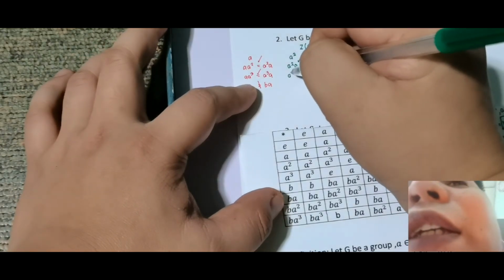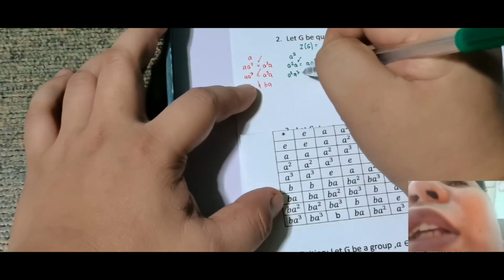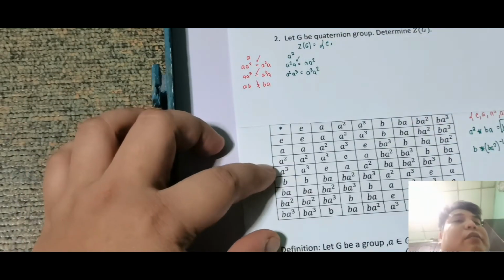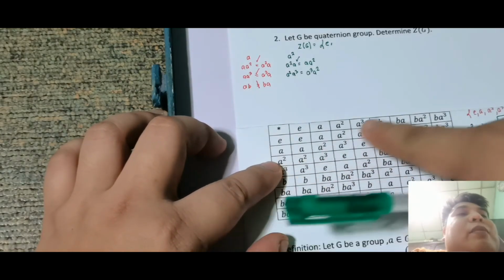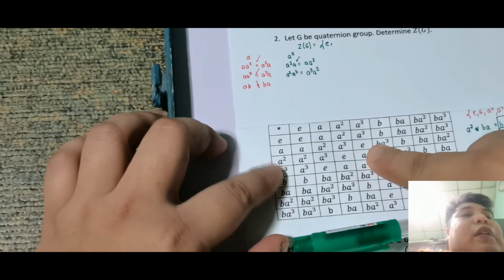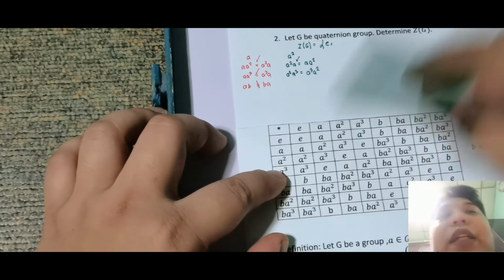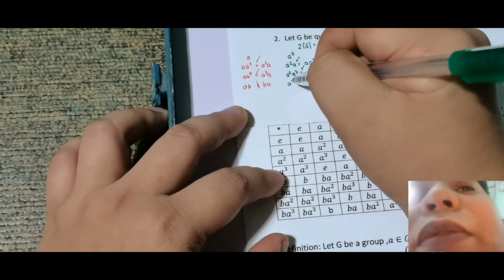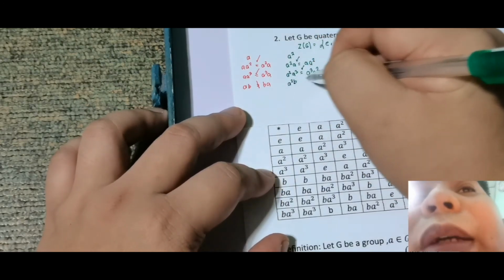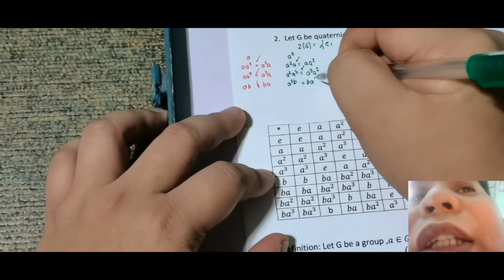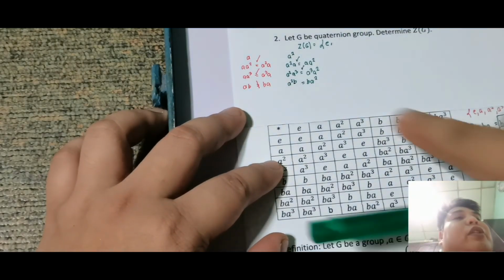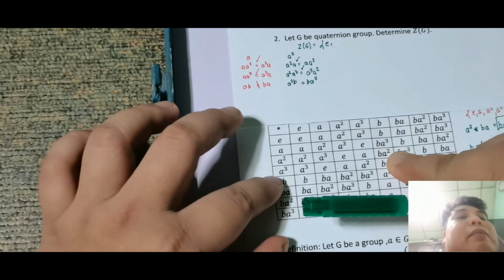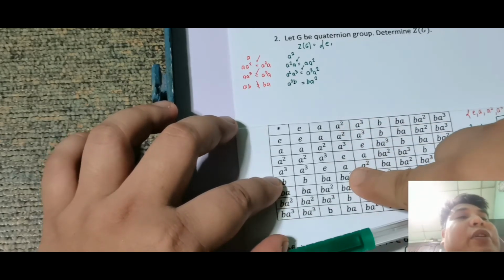Next, A squared A cube. So, hindi kasama sa A squared. Then, A cube A squared. So, check natin, A squared times A cube, that is A. A cube times A squared, that is A. So, okay pa. Equal pa sila. Okay, next is A squared times B. Tama? Equal sa B times A squared. So, check natin. What is A squared times B? A squared times B is BA squared. Tama? B times A squared is BA squared. So, okay pa.